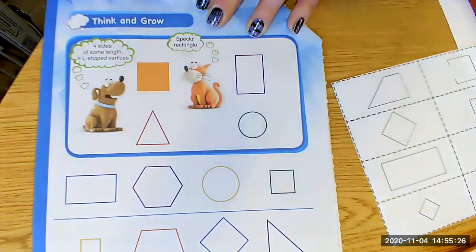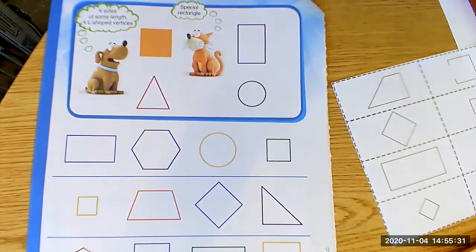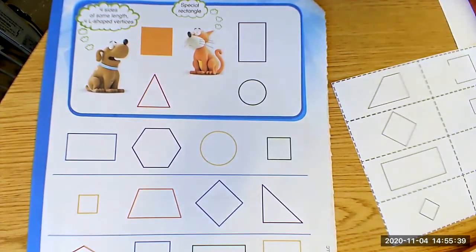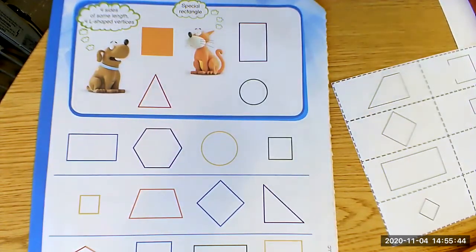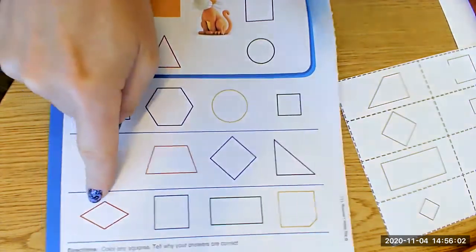Color any square in this row. Did you find it? Is there more than one? I'm going to give you a hint. There is more than one in this row. One of the squares is turned on its side. Make sure you're looking for 4 sides, 4 vertices, and all the sides are the same length. And then you're going to do the same for the bottom row.